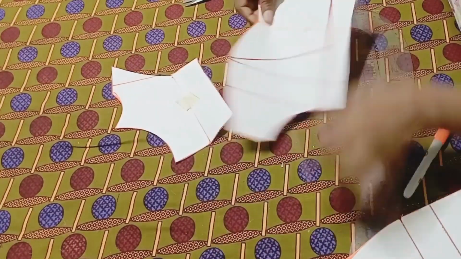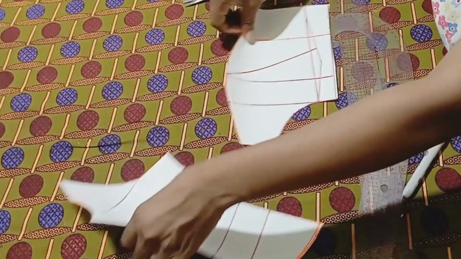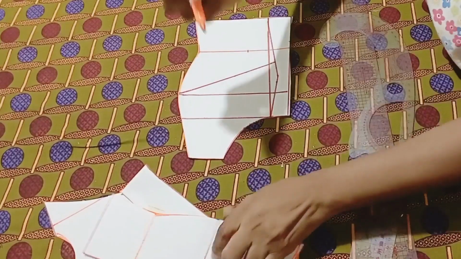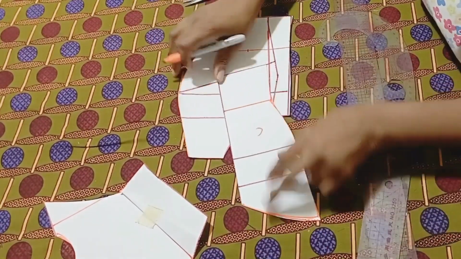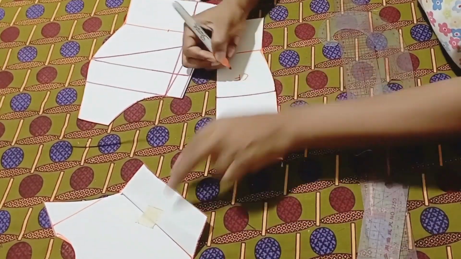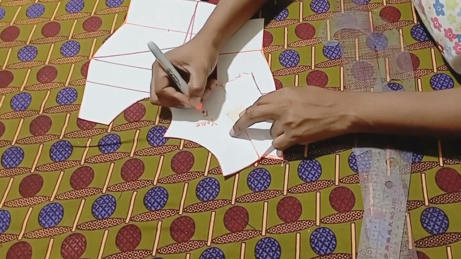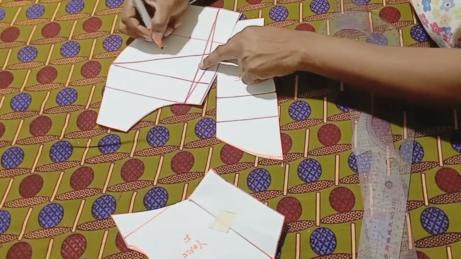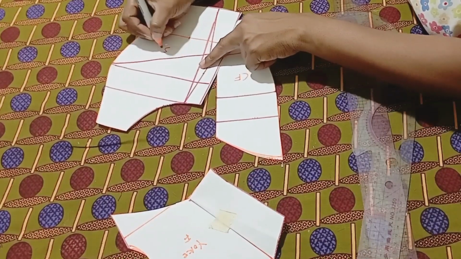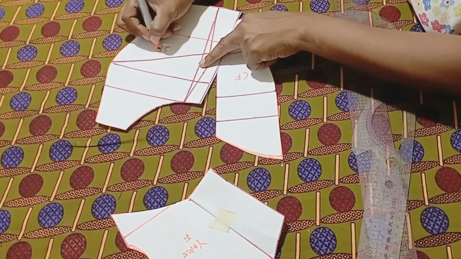Now, this is my center front. This is the yoke for the front, okay, and this is my side front, or my side front SF.